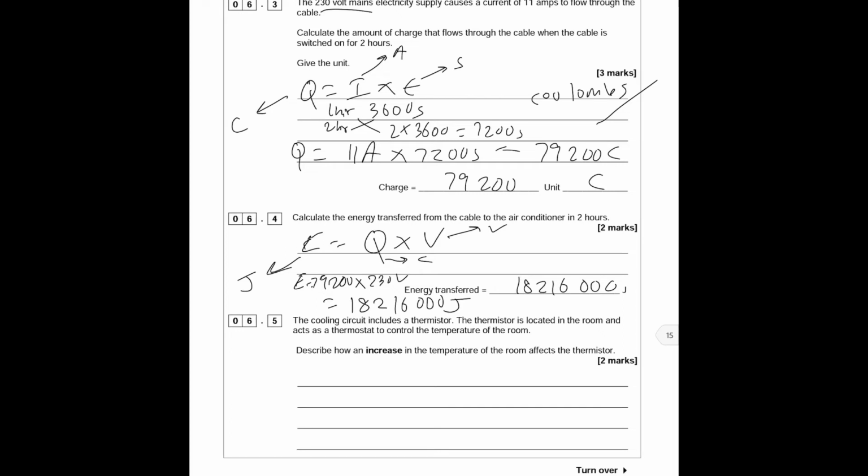Okay, the cooling circuit includes a thermistor. The thermistor is located in the room and acts as a thermostat to control the temperature of the room. Describe how an increase in the temperature of the room affects the thermistor. Let's understand this.